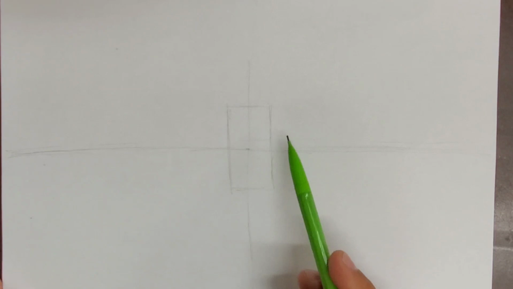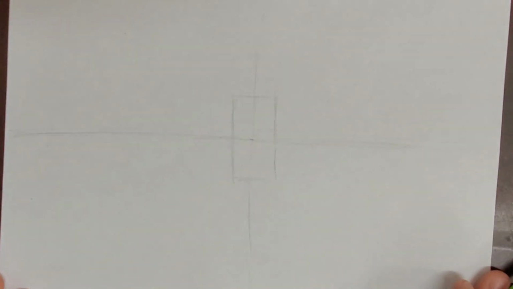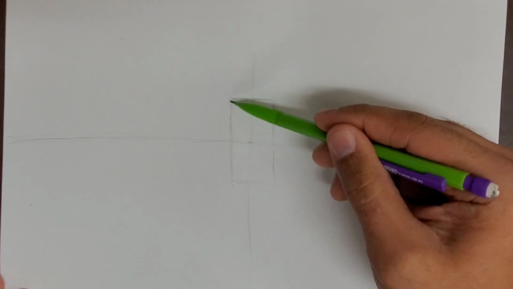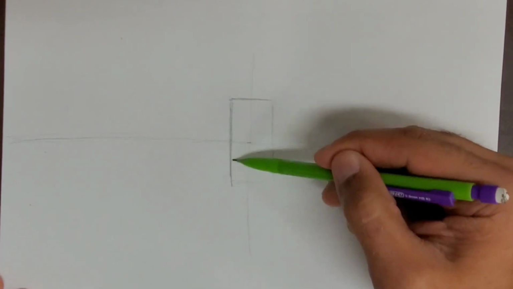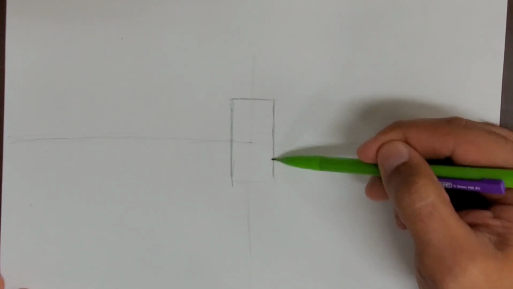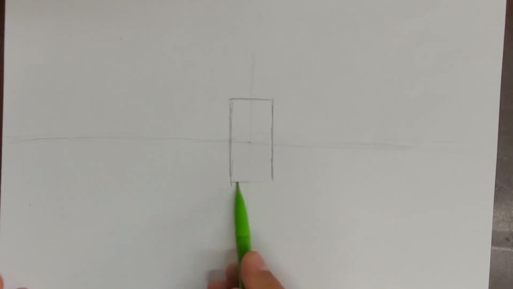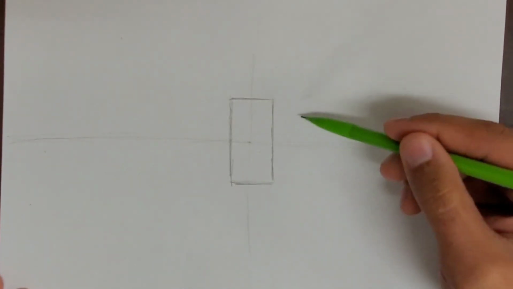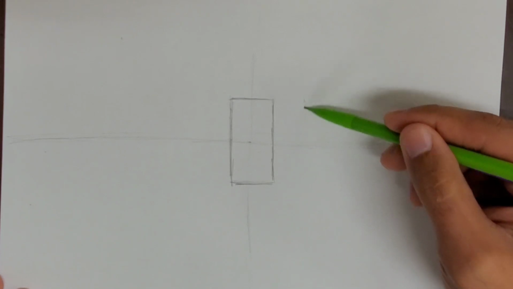But what's important to understand, and what this helped me understand, is that depending on where an object lies relative to the horizon line, you'll be able to see different parts of it. You can only ever see 3 sides of an object because we live in a 3-dimensional world.